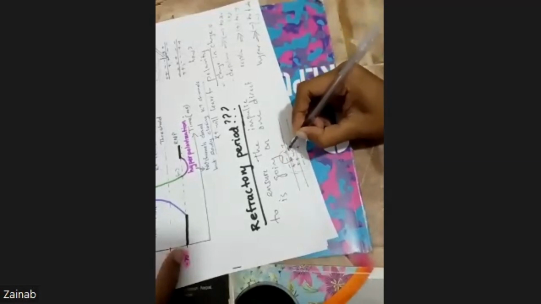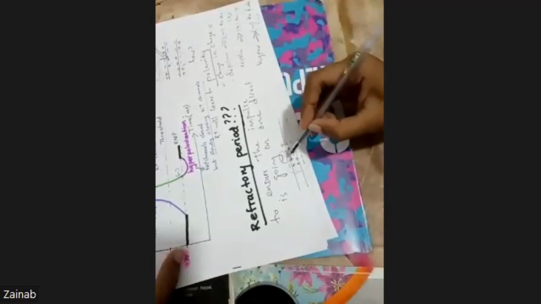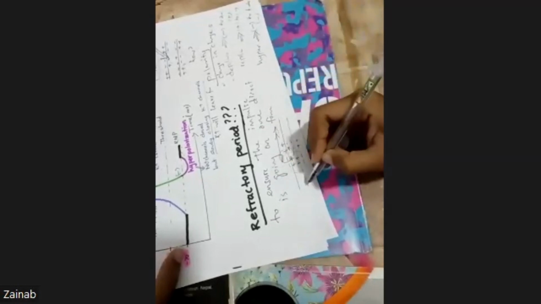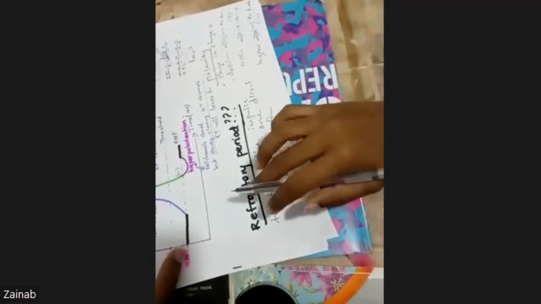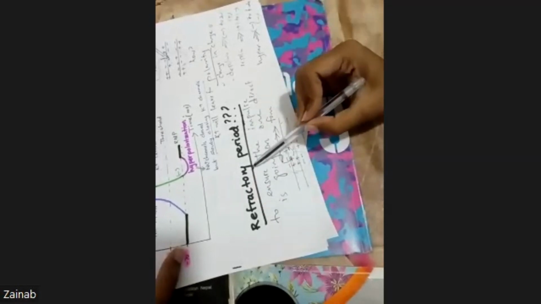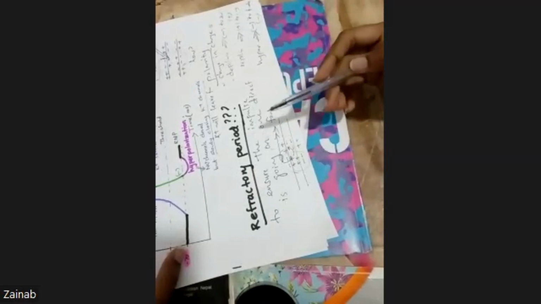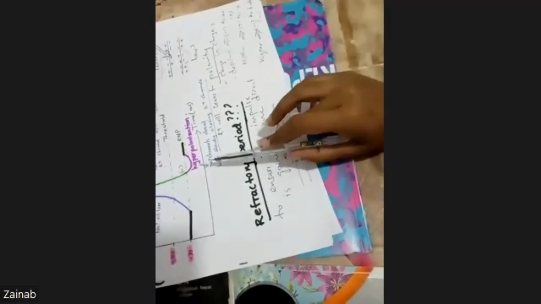You have a small current, and it will jump forward. It will not go backward. That is maintained by the refractory period to ensure the impulse goes in one direction. And you need to separately identify two stimuli. That's why we have a refractory period.